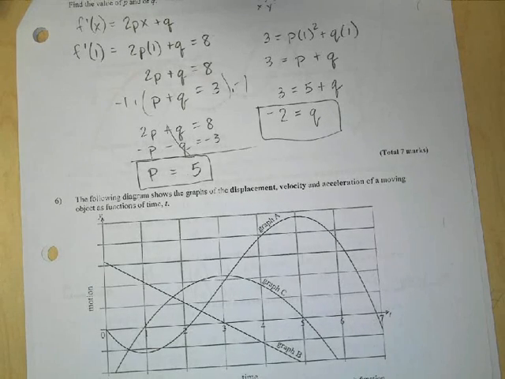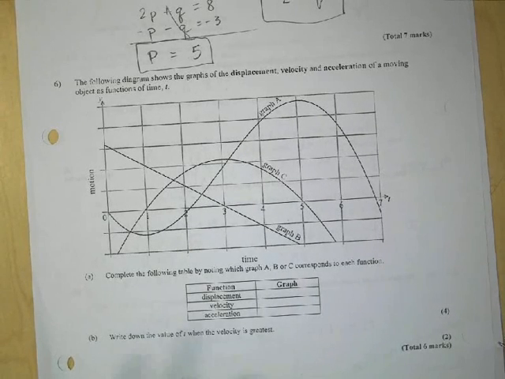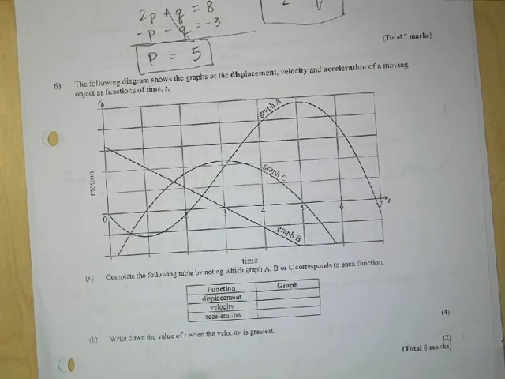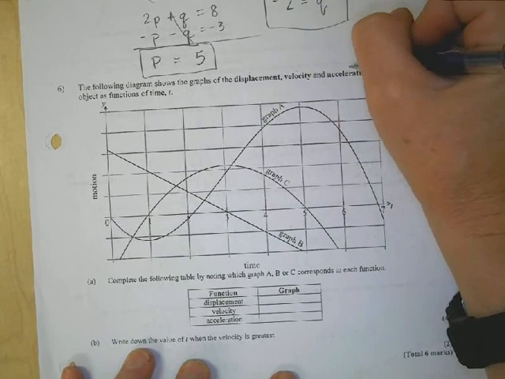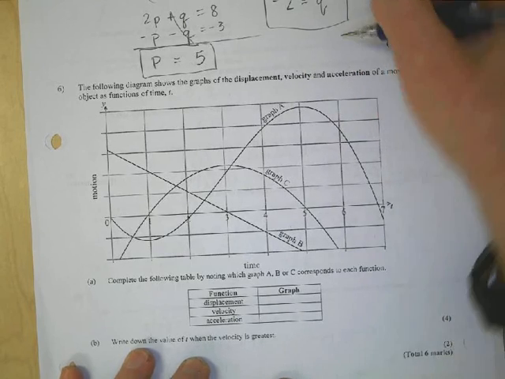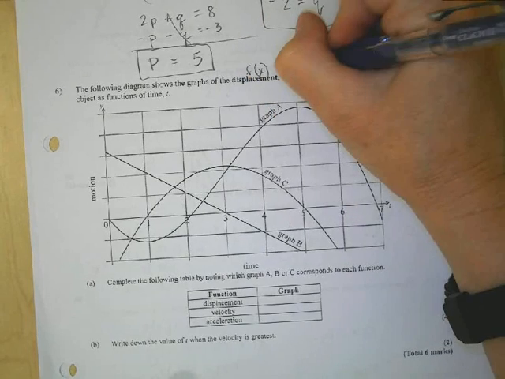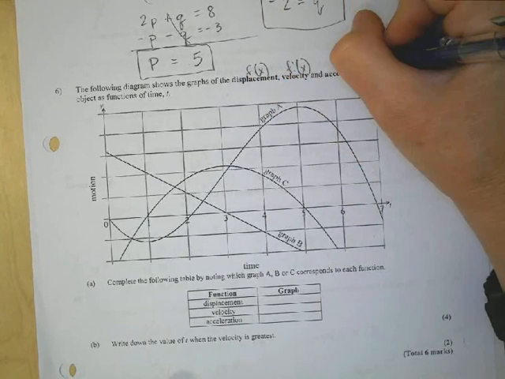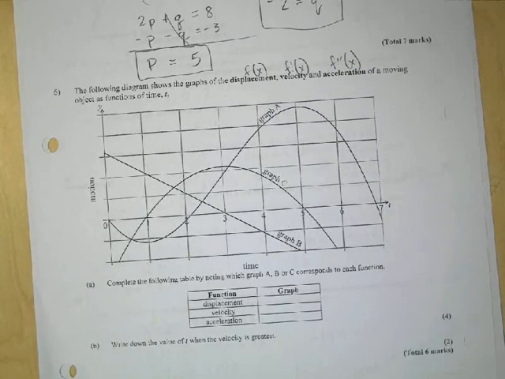Okay, problem number 6. The following diagram shows graphs of displacement, velocity, and acceleration of a moving object as a function of time. So this kind of reminds me of the monkey problem. So here is like the position of the monkey, here's his speed, and here's his acceleration. So if you think about it, this would be like f of x, velocity would be the derivative, and acceleration would be the second derivative. Okay, we learned this from our monkey graphs.